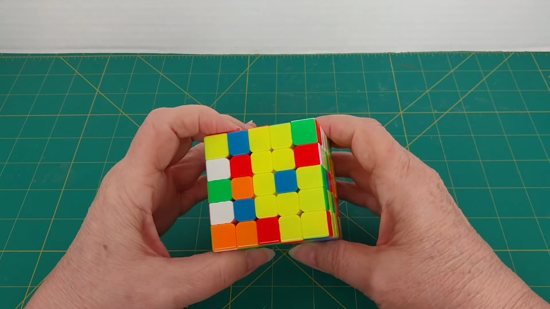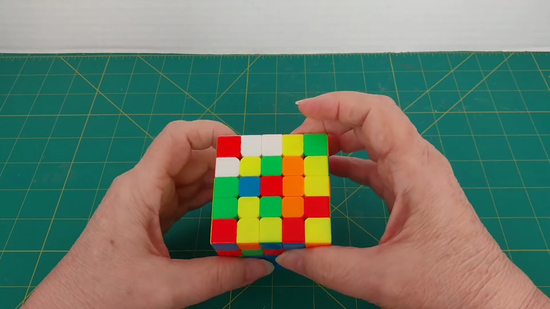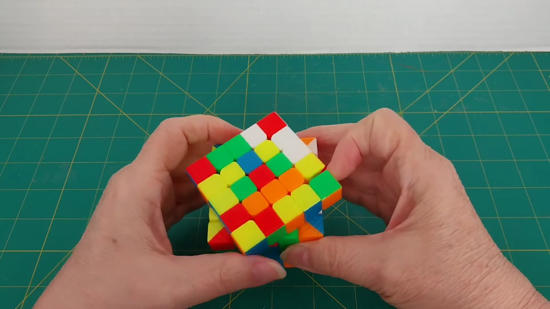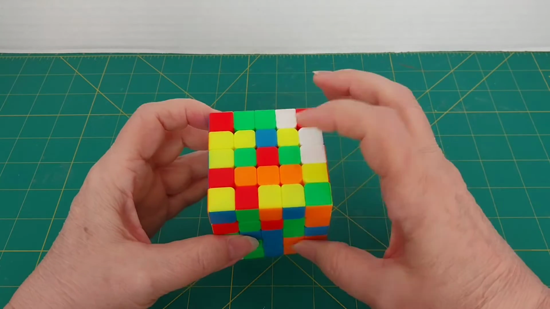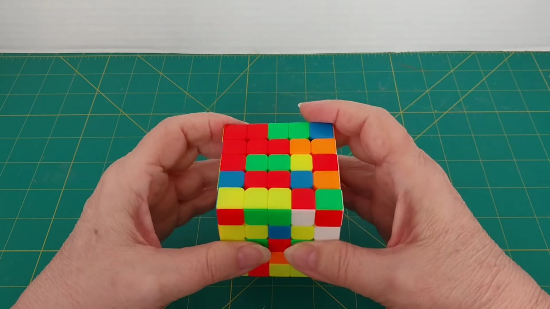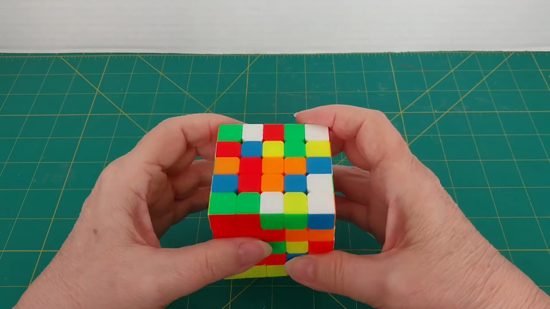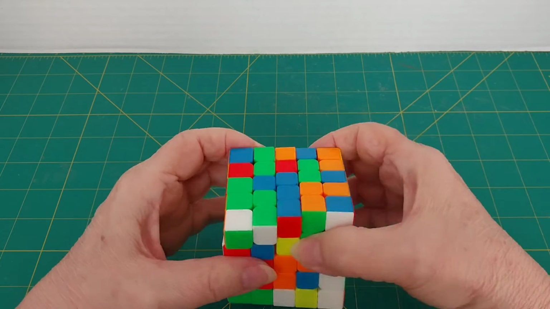Now I'll do similarly like I did last time. I'll turn it to the side because I can solve here and not affect the white or the yellow. I'll look for that middle piece that goes there. And there it is.